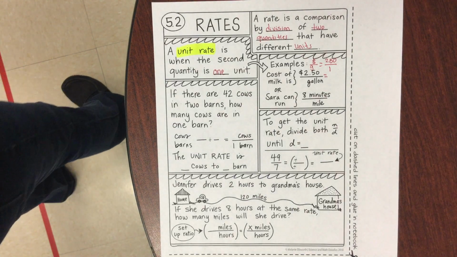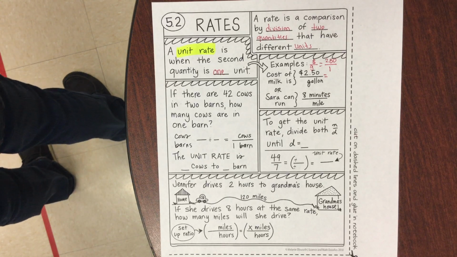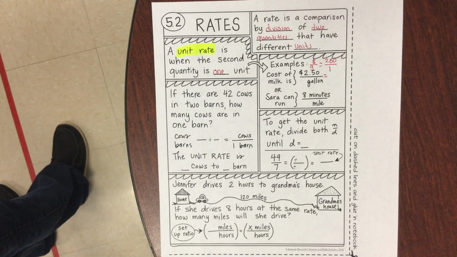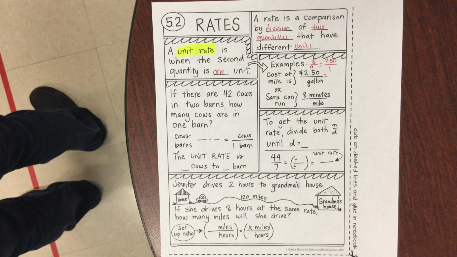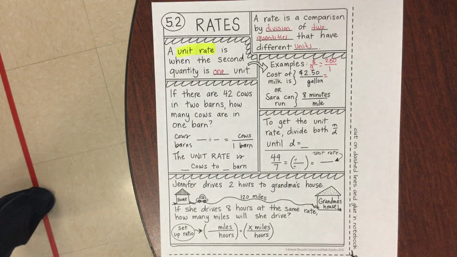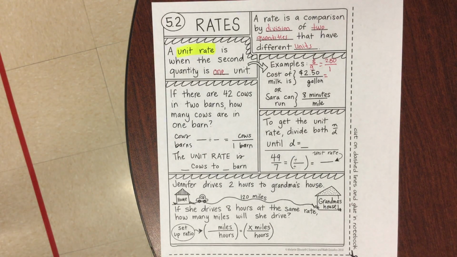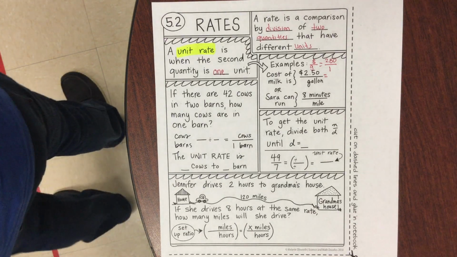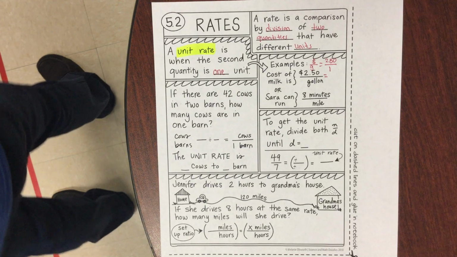One of my quantities is a 1. Once I know how much it costs for 1 gallon, it makes everything simple. I can find out how much it's going to cost me for 175 gallons because I know how much 1 unit is, right? So using a unit rate helps to be able to compare.